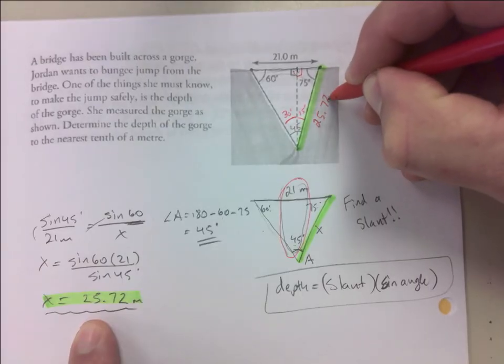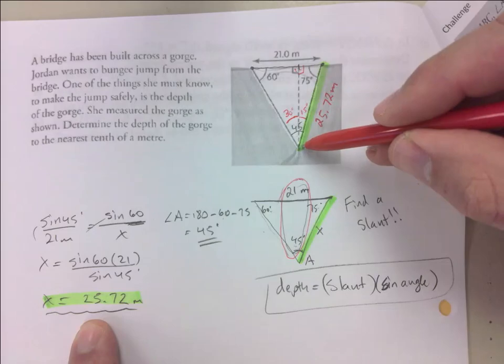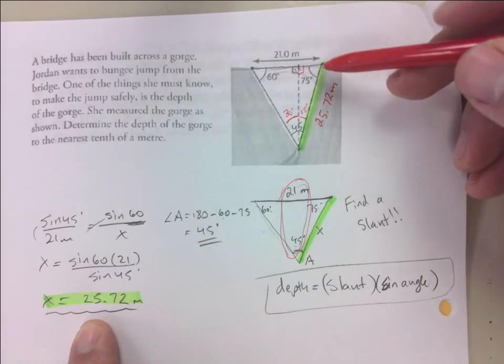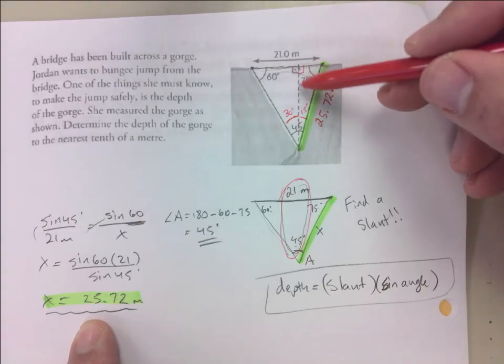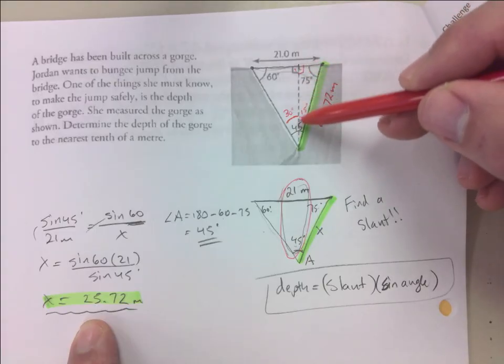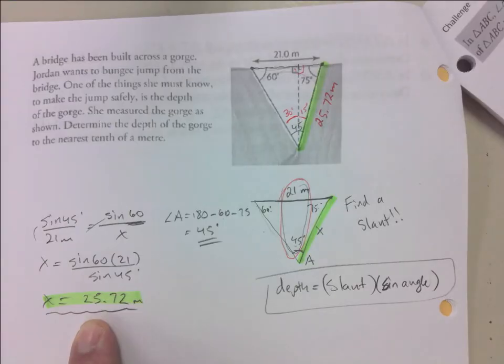That's what we were aiming for, because this slant and the angle here is going to allow us to find the height of that triangle.